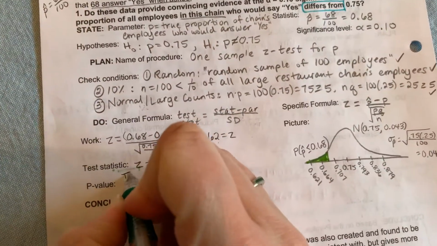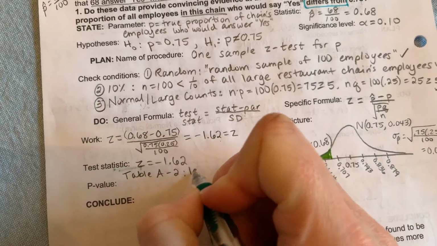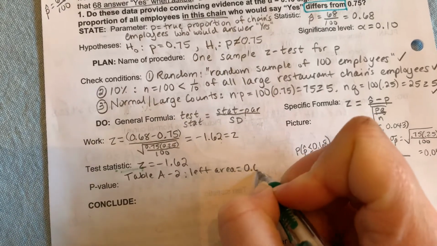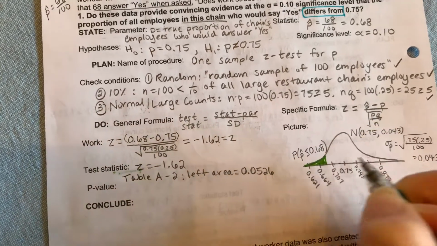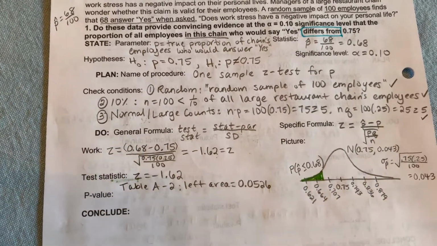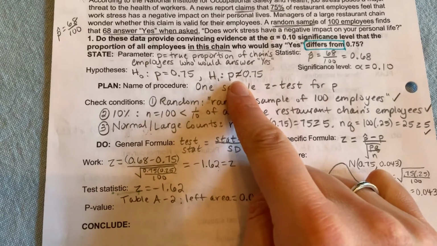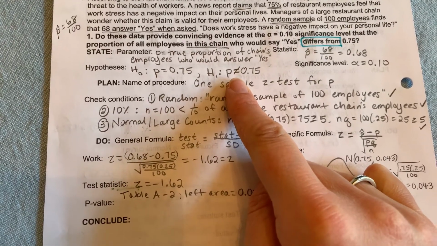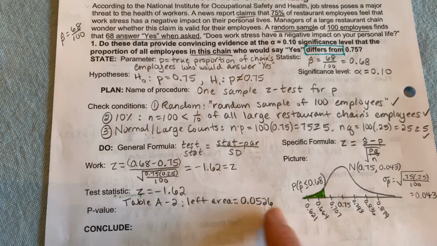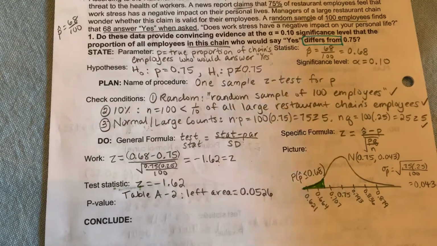Okay, so I'm going to write that I used table A2, which gives me a left area equal to 0.0526. Now, this is where that two-sided test comes in, right? This is a hypothesis of, an alternative hypothesis of not equal to. So it could be this low or lower, or they're interested if it were on the other side, that high or higher.